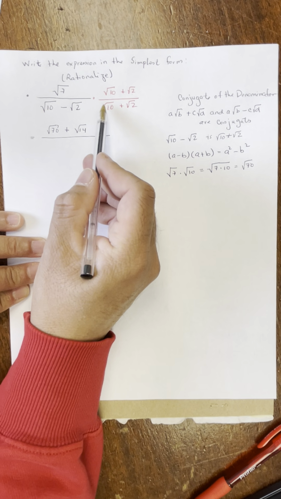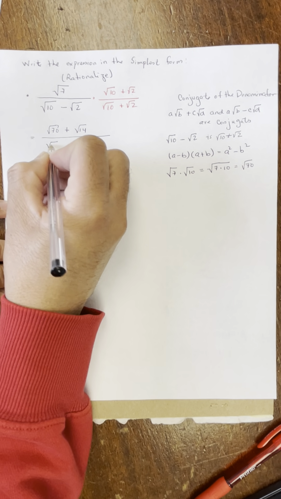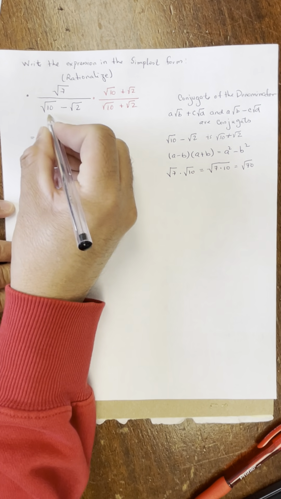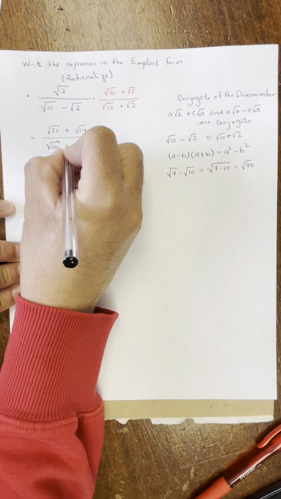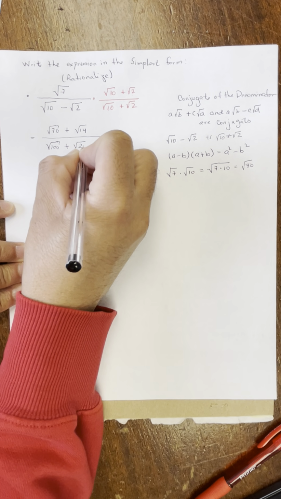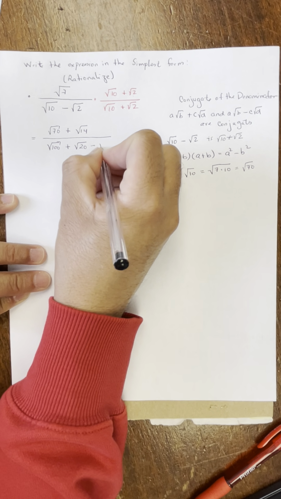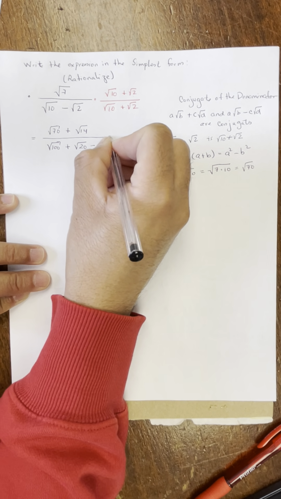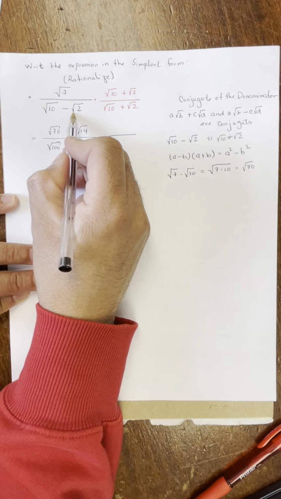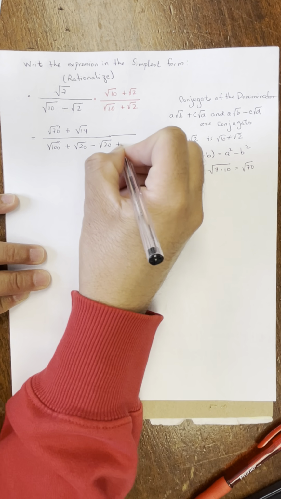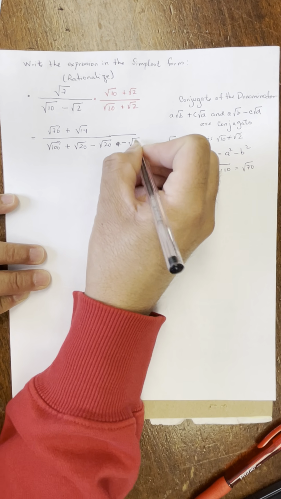The square root of 10 times the square root of 10 is the square root of 100. Then I have square root of 10 times 2, which is plus square root of 20. Then minus the square root of 2 times the square root of 10 is minus square root of 20. Then I have a negative square root of 2 times the square root of 2, which is minus square root of 4.